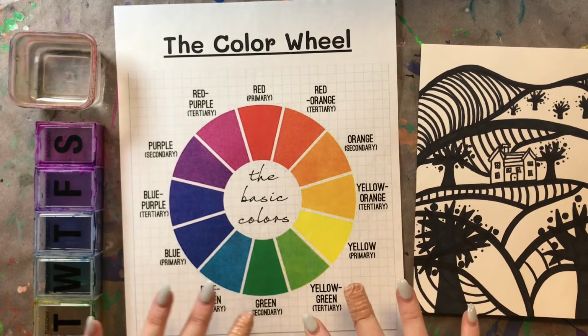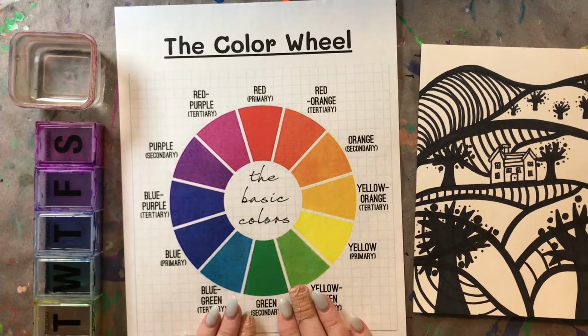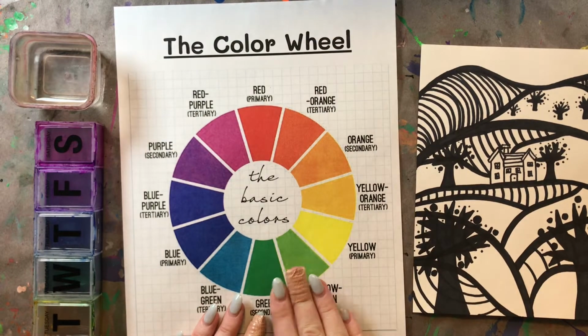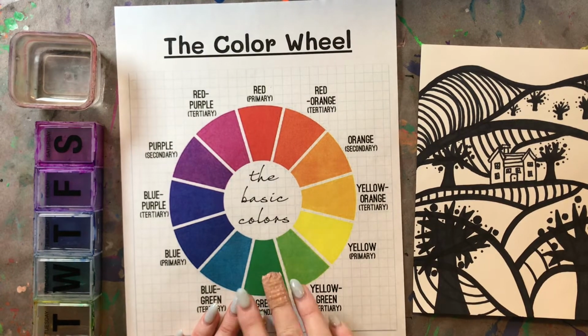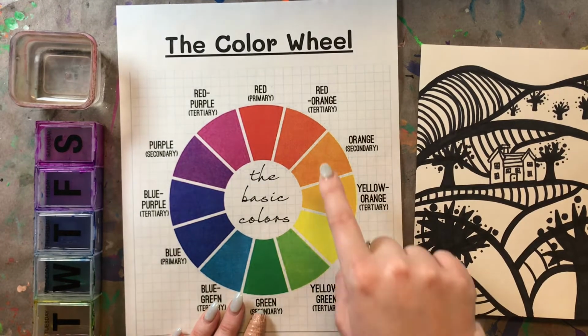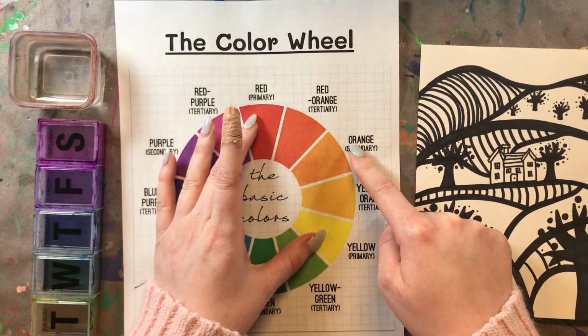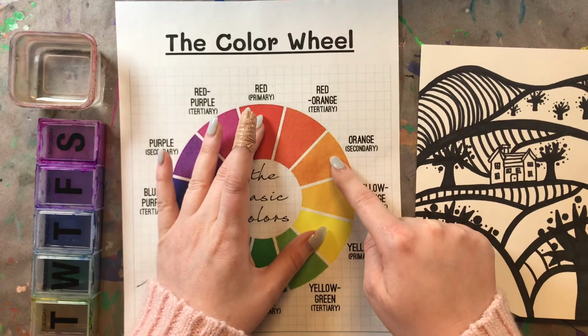Today, as you may have guessed by what I have set out here, we are going to be adding color to our beautiful landscapes. So we're going to do a very quick lesson on the color wheel. The color wheel is very important to an artist because it tells us two things. It can show us how to mix colors, like if I wanted to make orange, orange is right in the middle of red and yellow, so I know that red plus yellow equals orange.